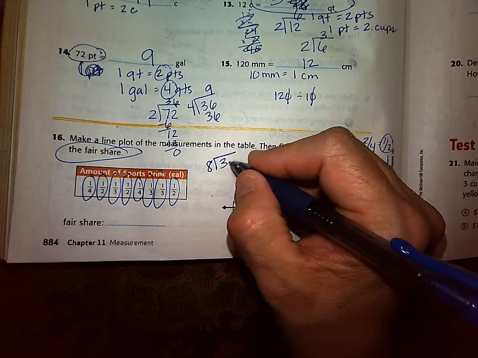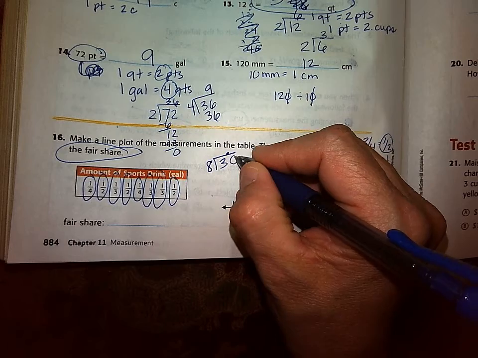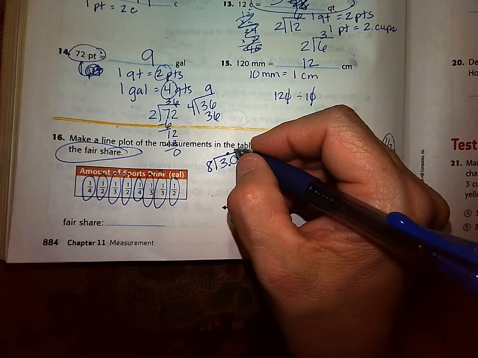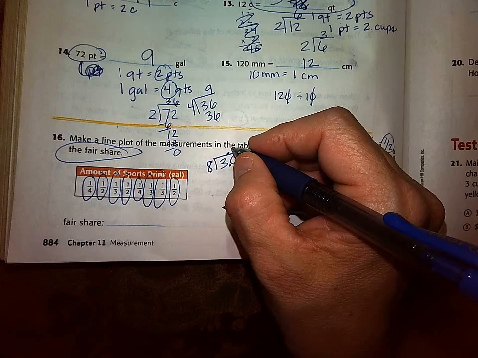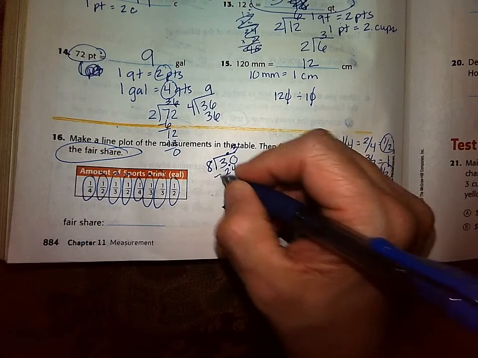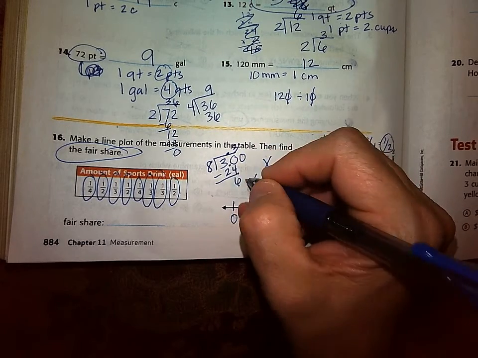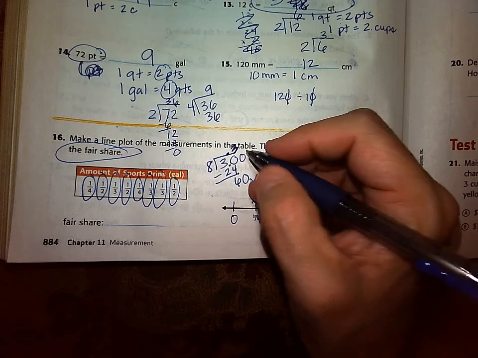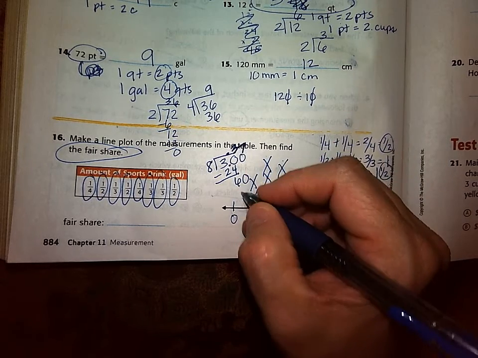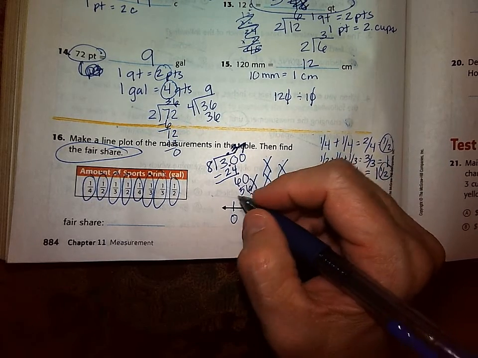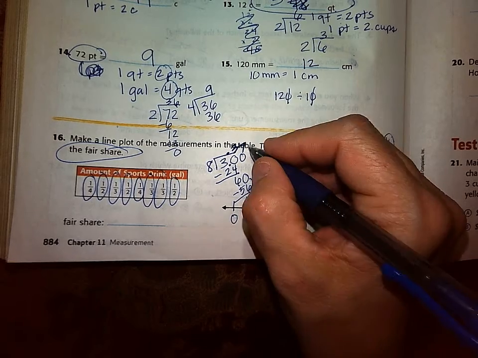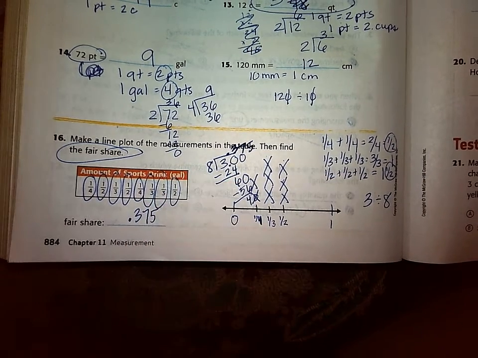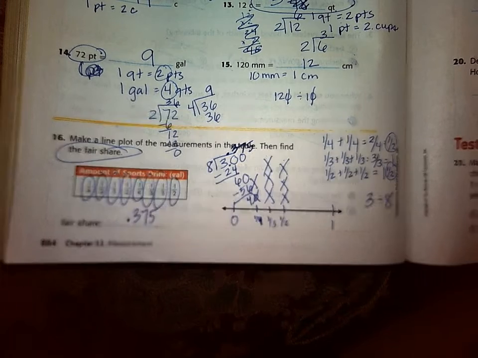You can't go 8 into 3, so we're going to put a decimal and annex our 0. We're going to go 8 into 3.0. 8 goes into that 3 times, which is 24. 6, I bring down a 0. 8 goes into 60. That's a 7 times, which is 56. 5.375 is the fair share or the average.